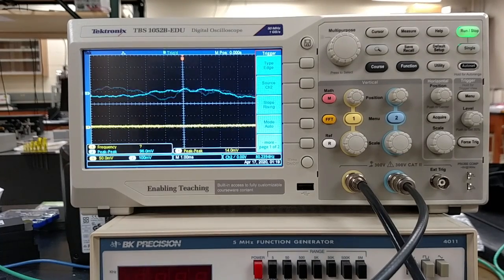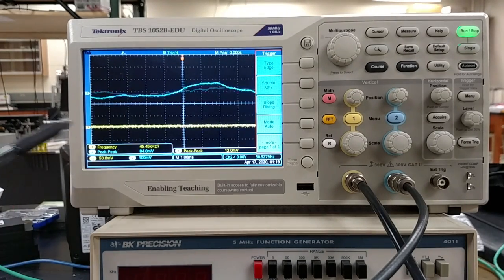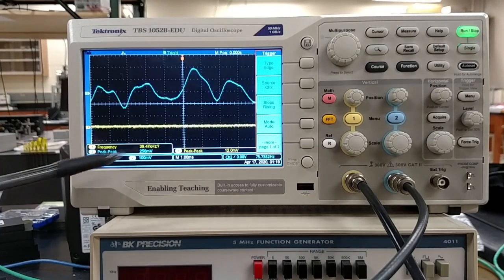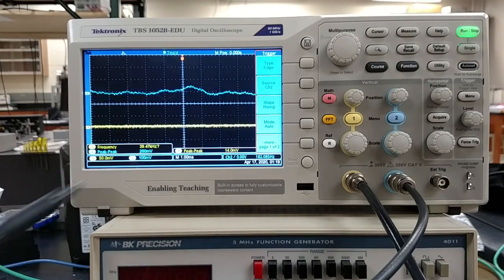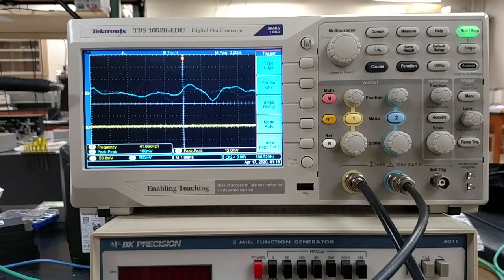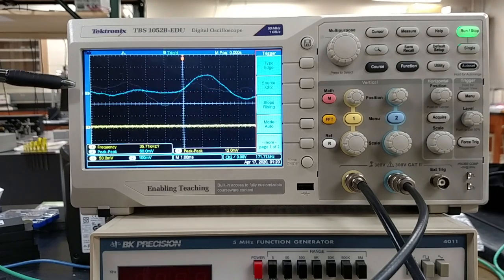And we just ended the scan. So the scale of the scope is set at 1 millisecond per subdivision in the time, and for channel 2, the output of the microphone, the scale is 100 millivolt per subdivision.